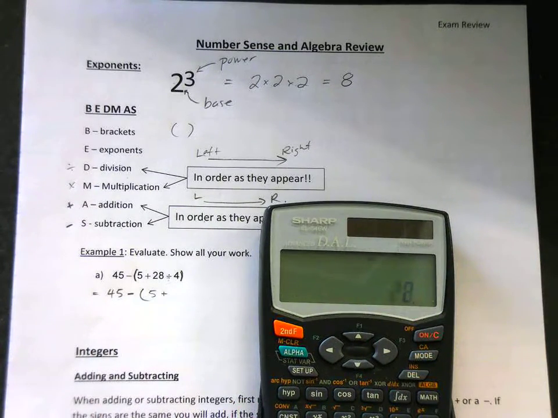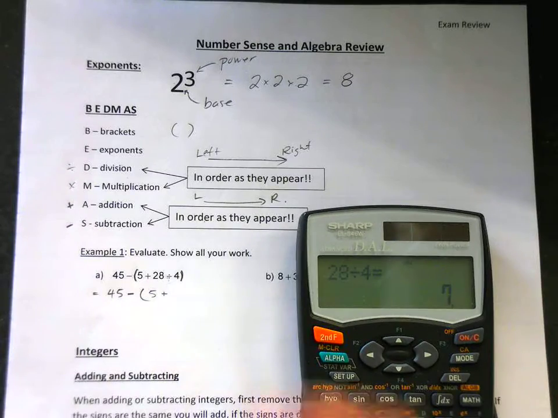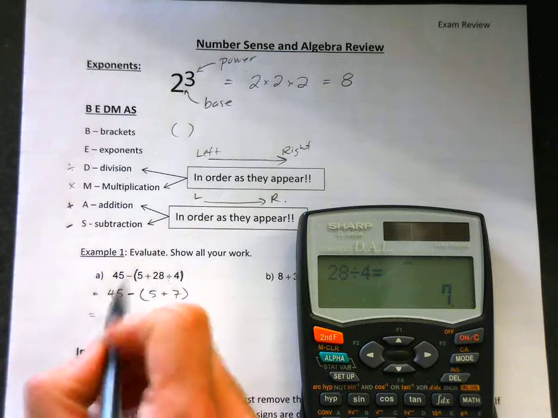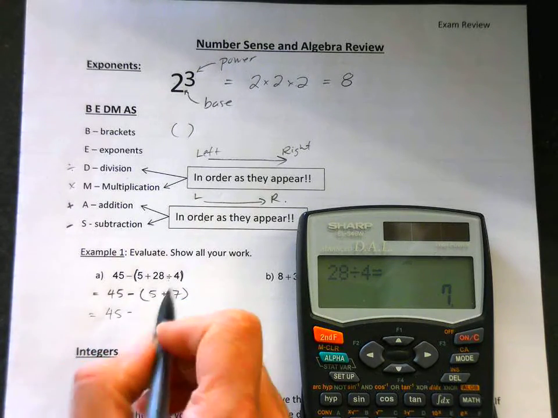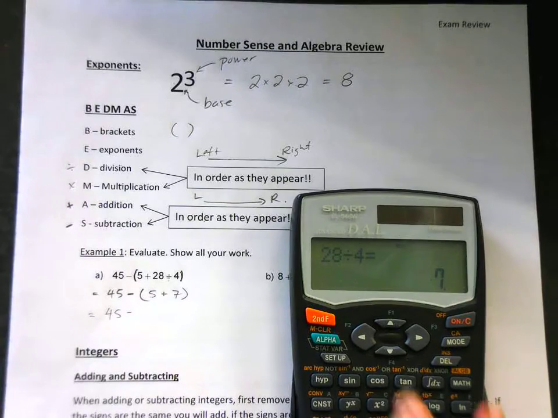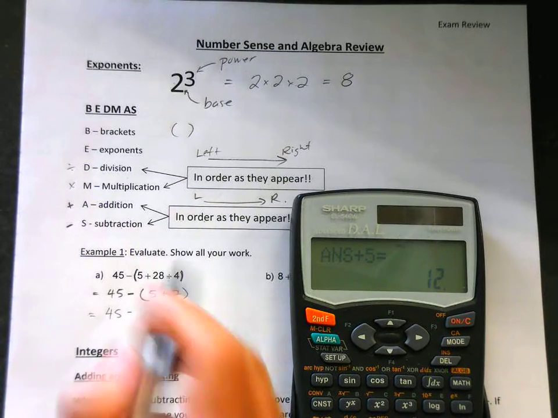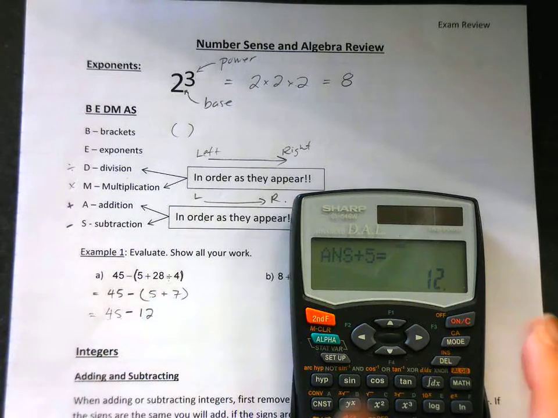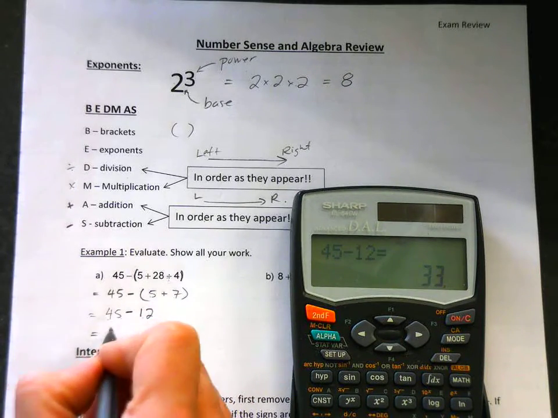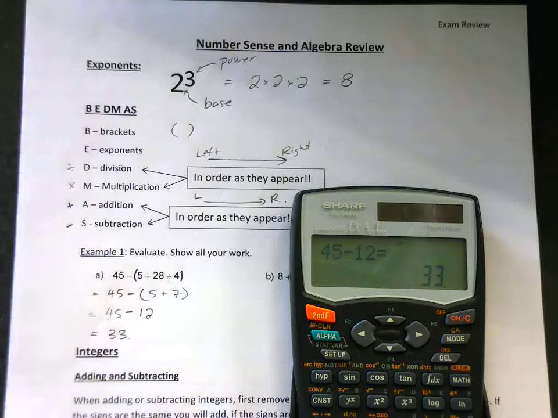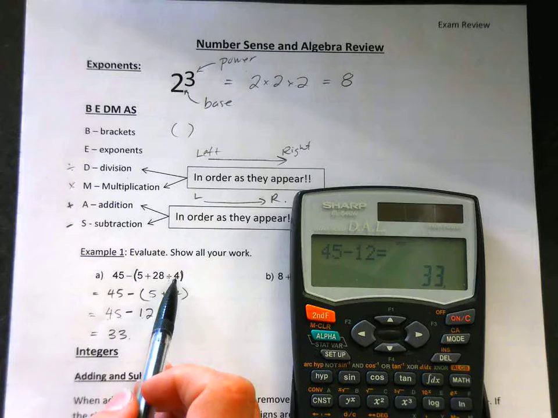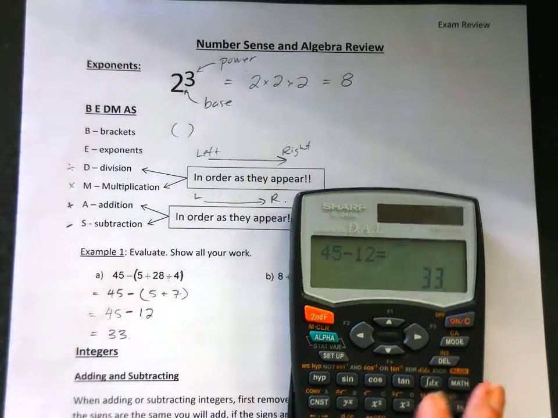If you need your calculator, go ahead and use it. 28 divided by 4 is 7. Keep those brackets around there. Now I want to get rid of those brackets and add 5 plus 7. My 7's still on the calculator, so let's add 5 to that, and I get 12. So finally I have 45 minus 12. Then in your calculator, you get 33. And there is your answer. So you're not always writing everything from left to right. I always read it from left to right, but make sure I'm doing BEDMAS.